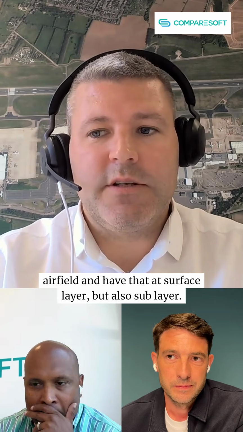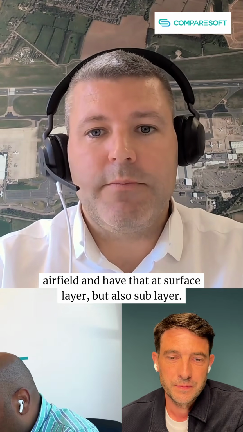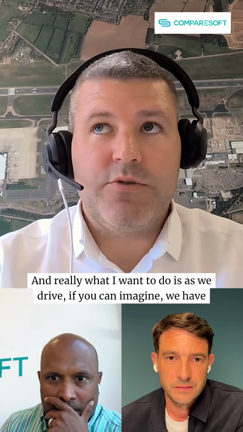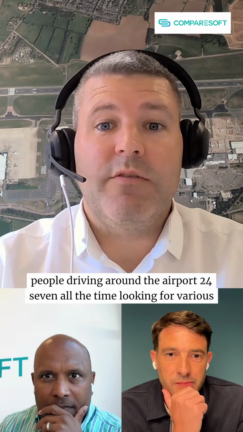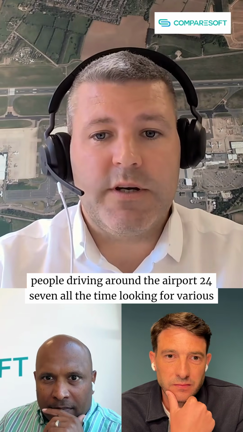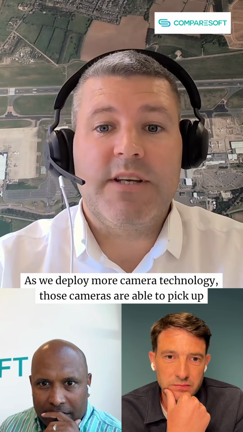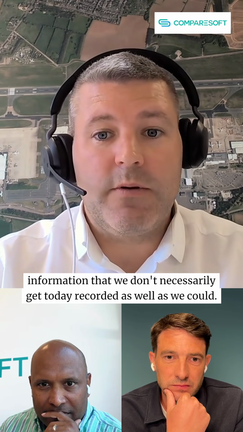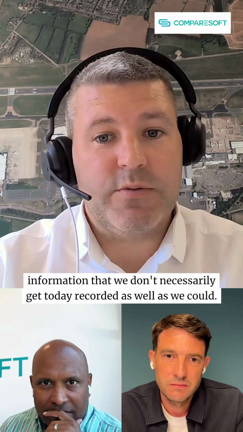and have that at surface layer, but also sub-layer. And really what I want to do is, as we drive, if you can imagine, we have people driving around the airport 24/7 all the time, looking for various things. As we deploy more camera technology, those cameras are able to pick up information that we don't necessarily get today recorded as well as we could.